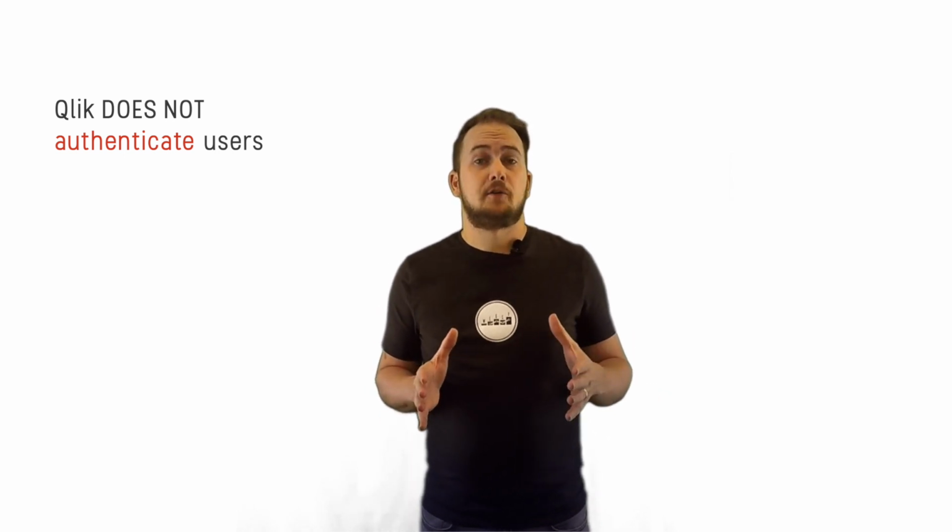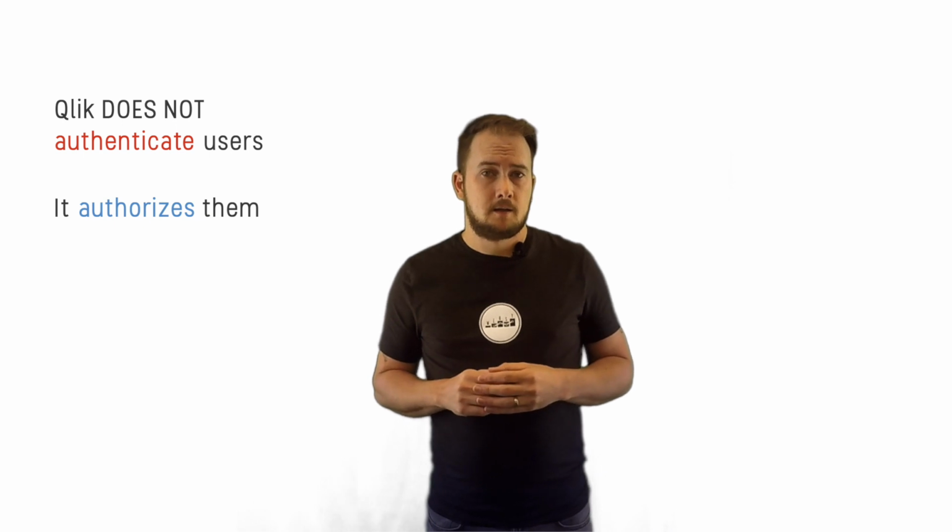In fact, Qlik doesn't actually perform any authentication of individual users whatsoever. It does, however, authorize users. So what do we mean by this?